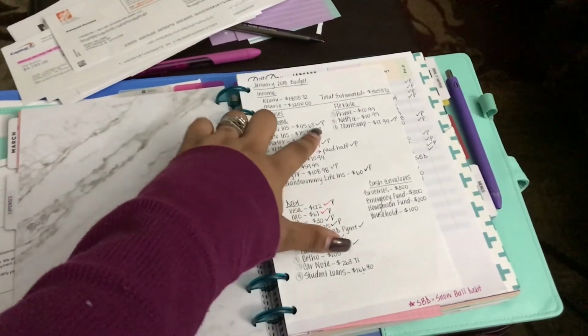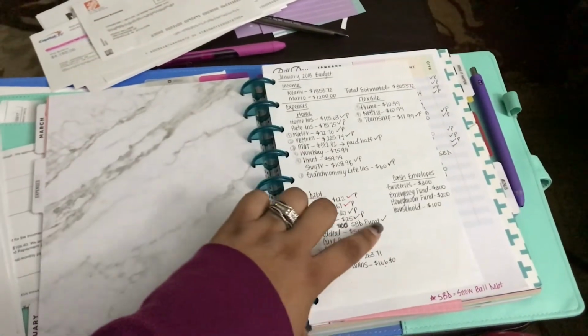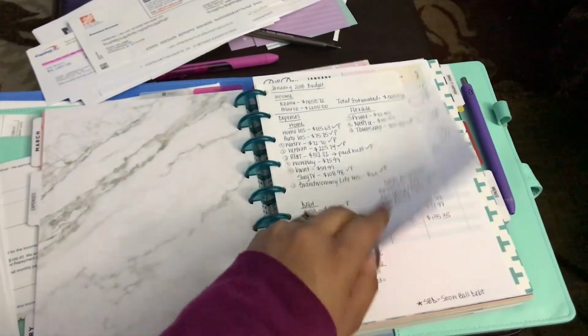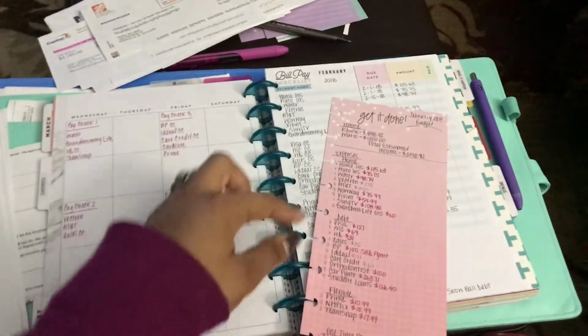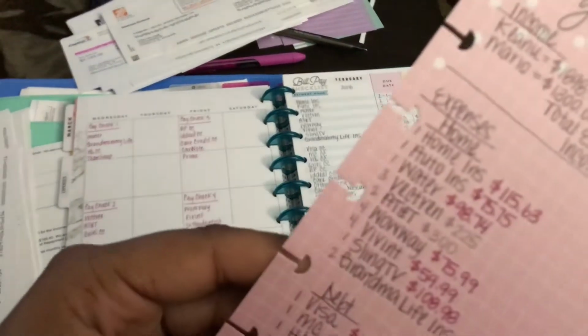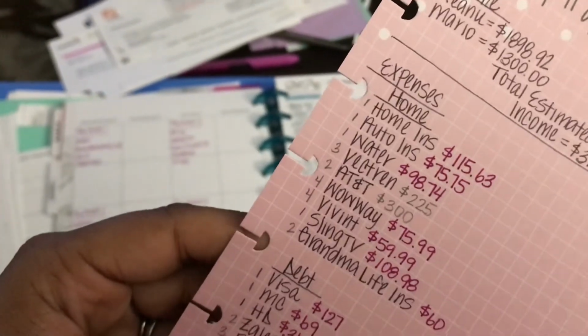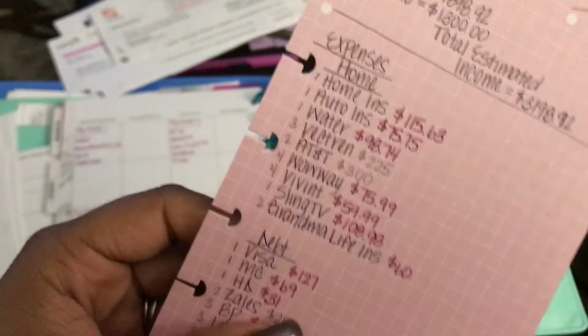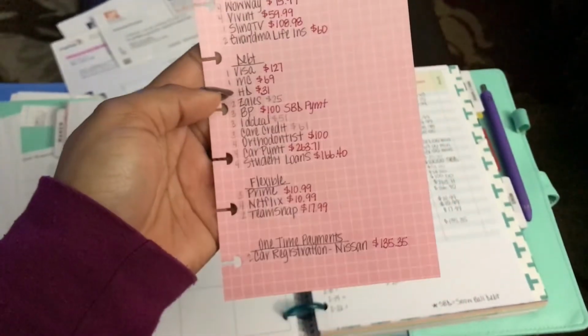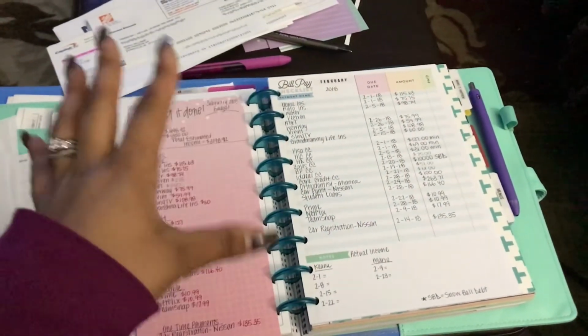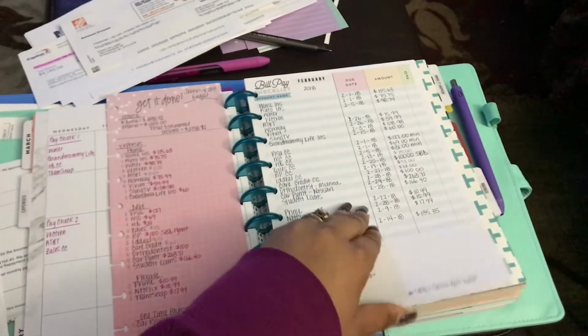As you can see, I put a check mark by ones that have been paid and a P by ones that have been posted, so that's not going to be any different. If I zoom in a little bit, you can see that the numbers correlate with what paycheck or week I will be paying that bill. So we are good to go on that end.